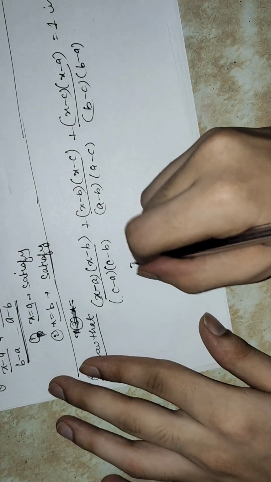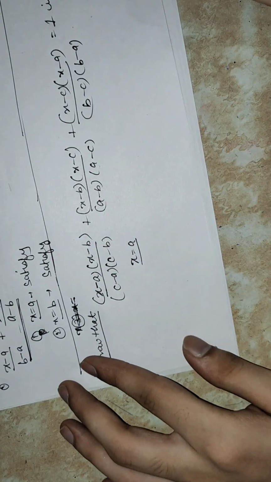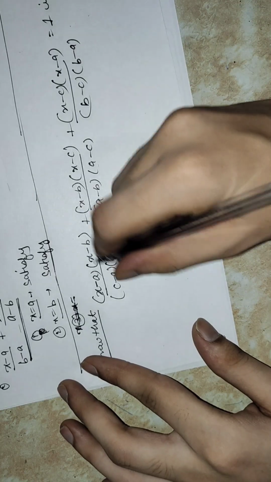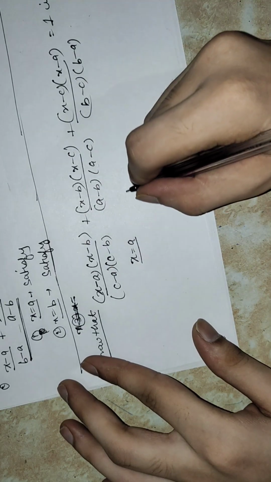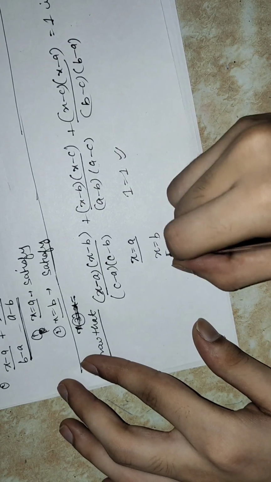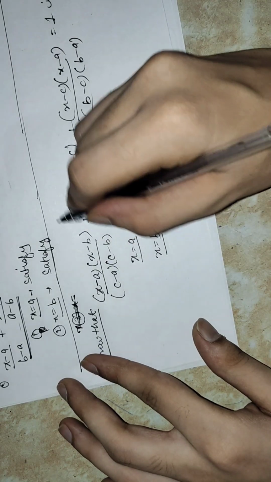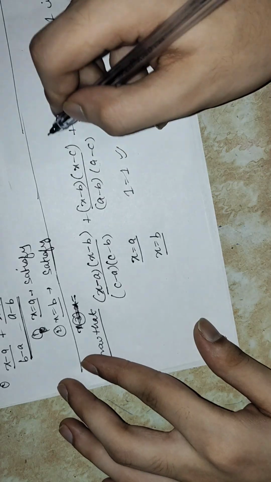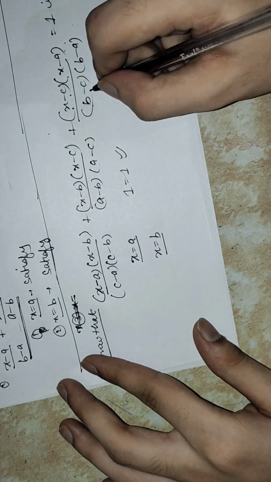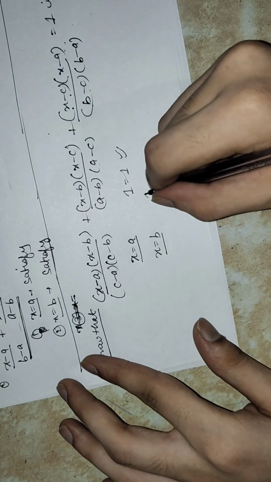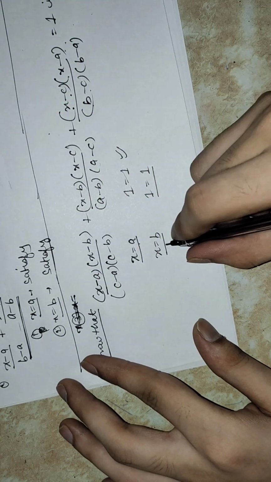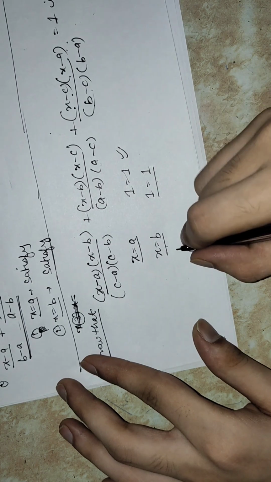So we put x equal to a, so on the left hand side this term will be 0, this term will be 0, and we get 1 is equal to 1. So x equal to a satisfies. Now x is equal to b: this term is 0 because it has x minus b, this term is also 0. We get (b minus c) into (b minus a) upon (b minus c) into (b minus a), so we get 1 is equal to 1. So basically x equal to a satisfies this equation, x equal to b satisfies this equation.